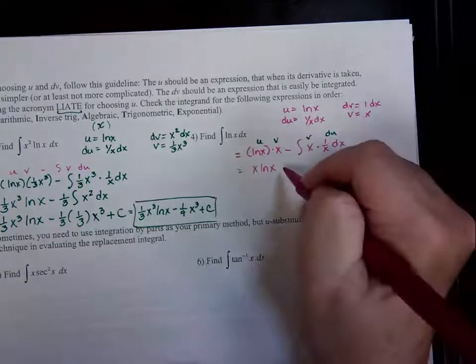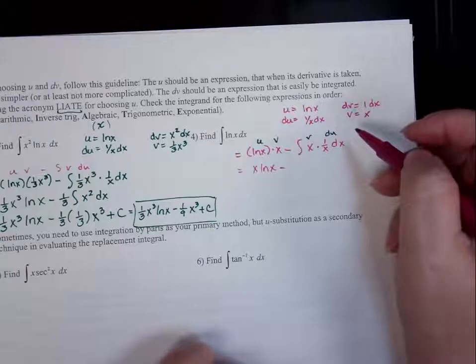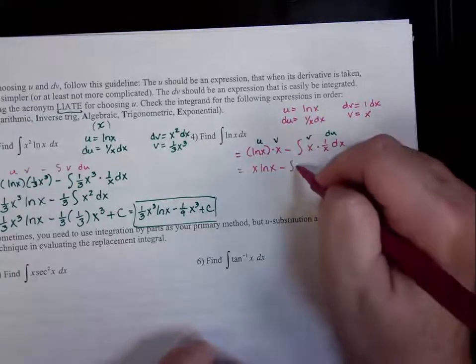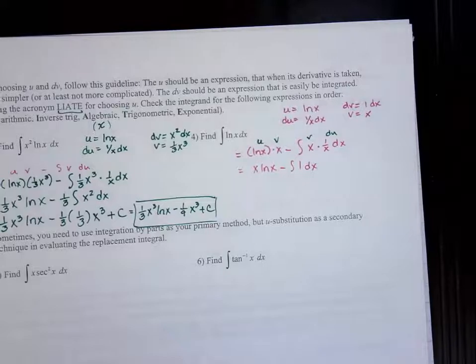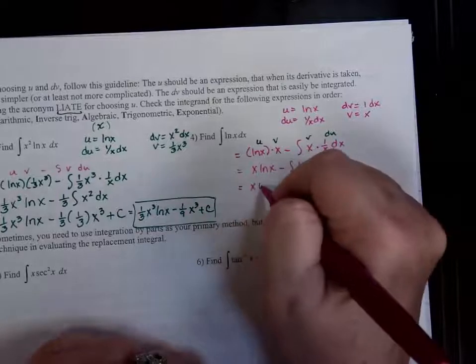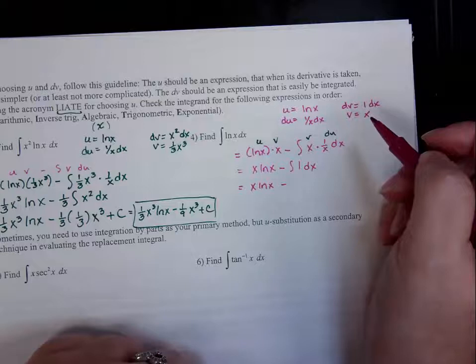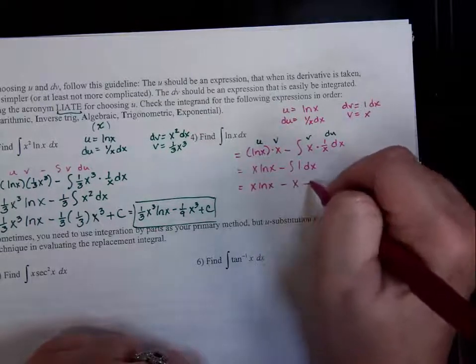Minus, what does the integral here clean up to be? 1 dx. Can I integrate a 1? Oh yeah. So now we have x ln of x minus just x, and now we put the c on, plus c.